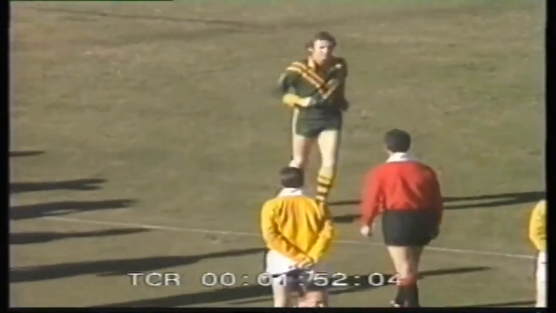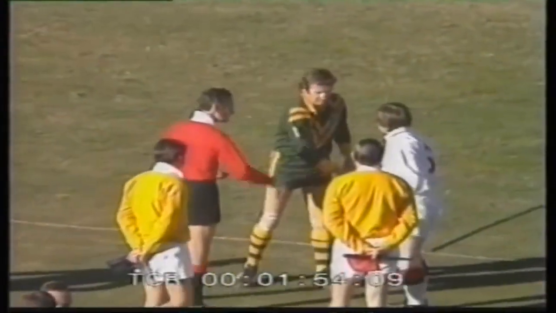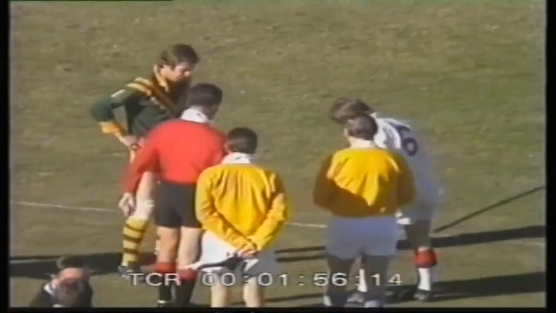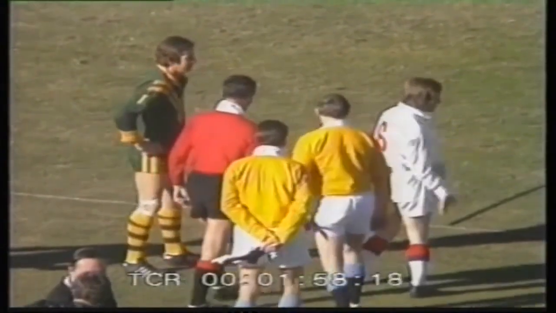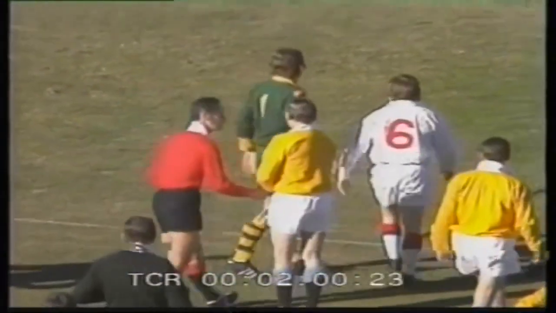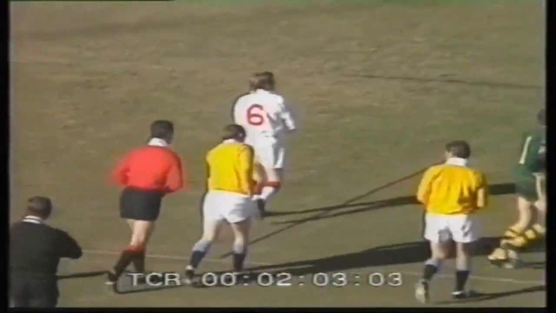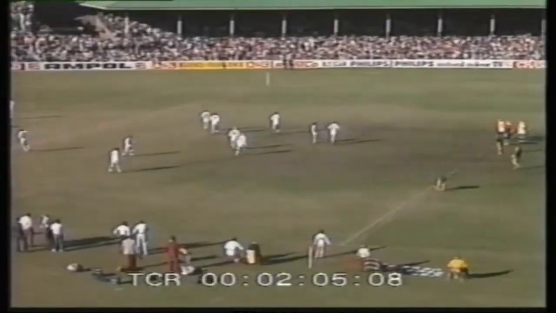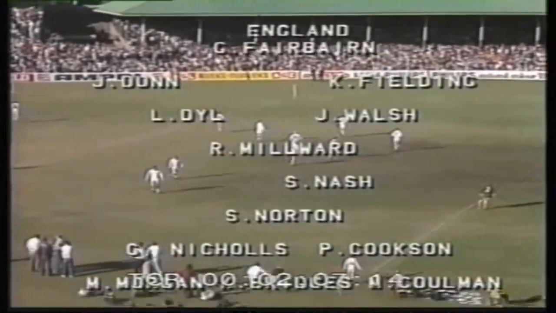The two captains coming over to join the referee, John Percival, for the toss. And it looks as if Roger Millward has won the toss, and he's elected to run with the breeze in the first half.